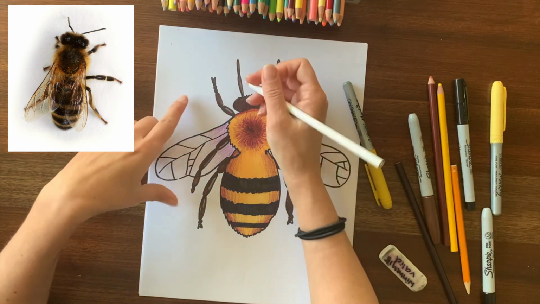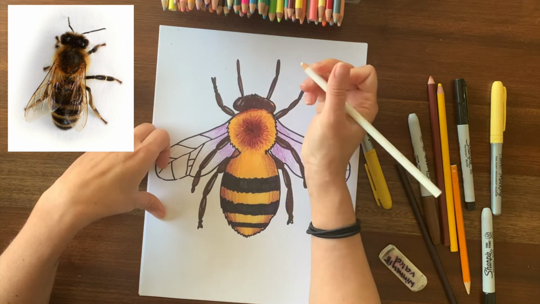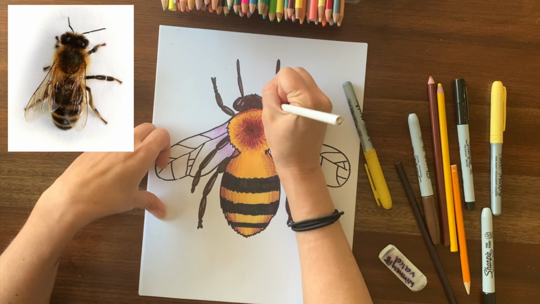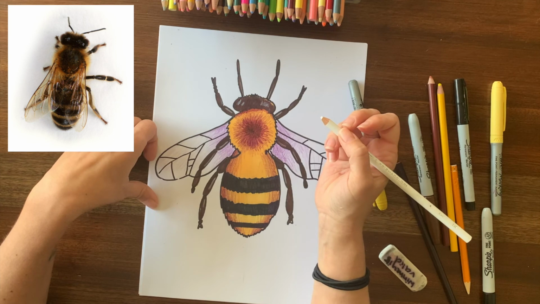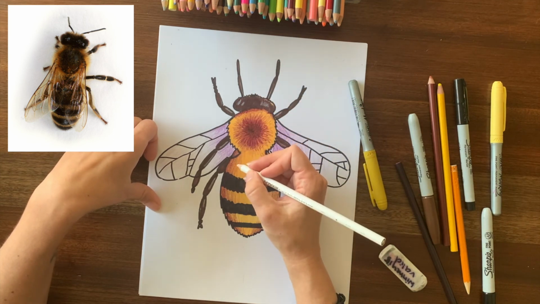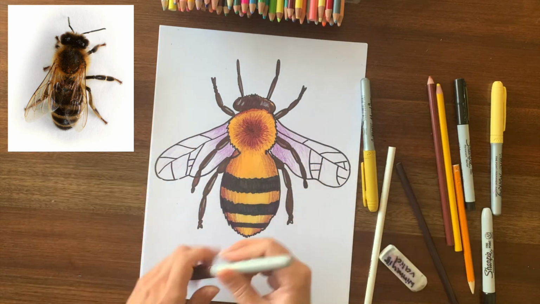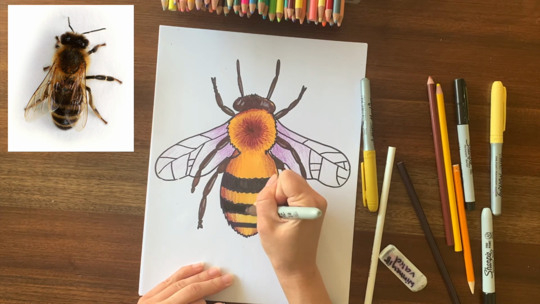All right, now we're going to do that art tip with the white pencil crayon one more time. I can see some little highlights, some little light spots reflecting light. So I'm just going to use my white pencil crayon on top of my brown marker, and I'm going to do those. And then I noticed on the bee's body, on those black stripes, oops, I'm just going to darken them up a little bit more with my marker.